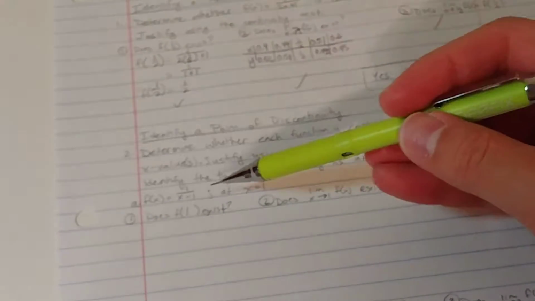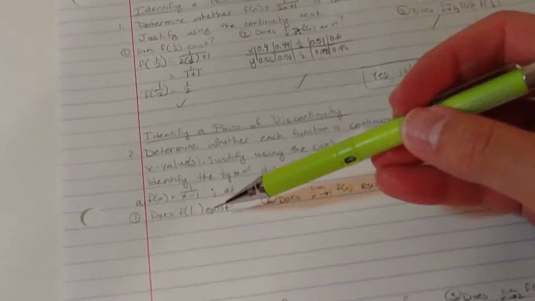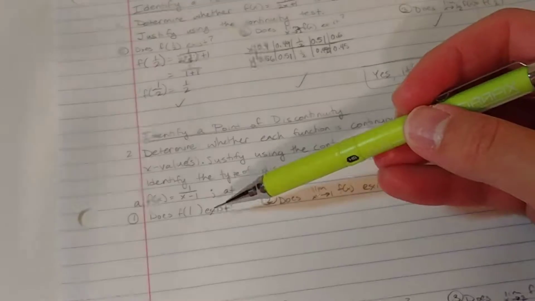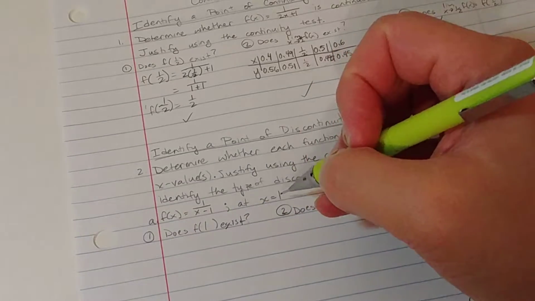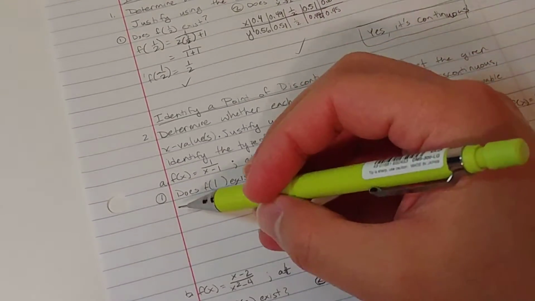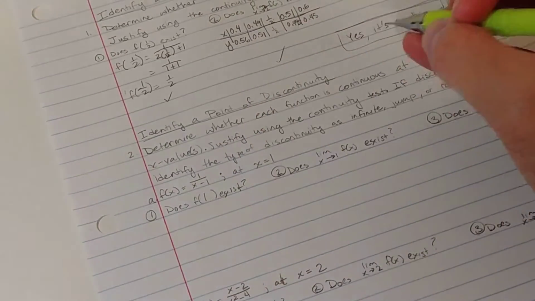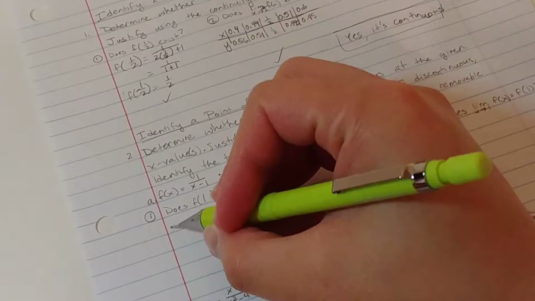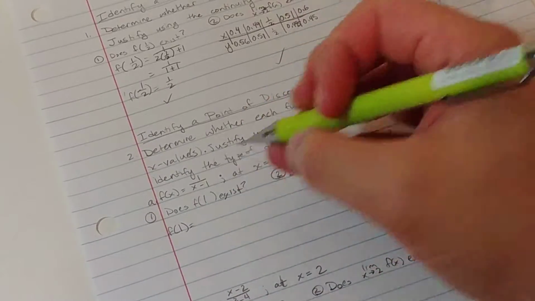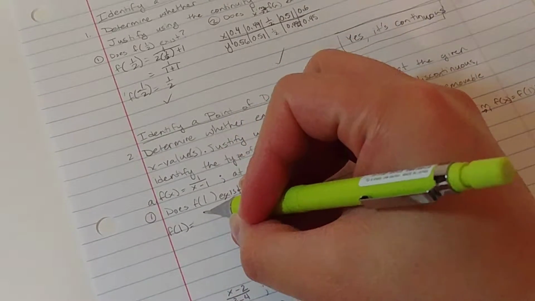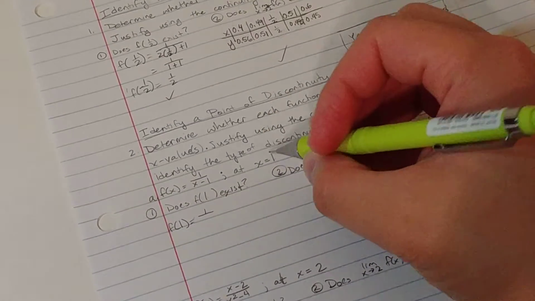So the first one we have is f of x equals 1 over x minus 1 at x equals 1. So let's try it. So three tests. The first one is check f of 1. So we're going to replace x with a 1 here, and that 1 came from here. That gave us 1. Okay.